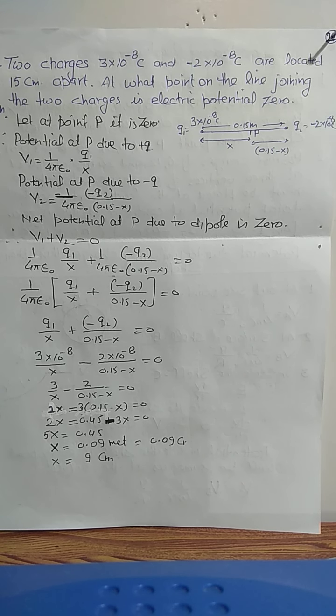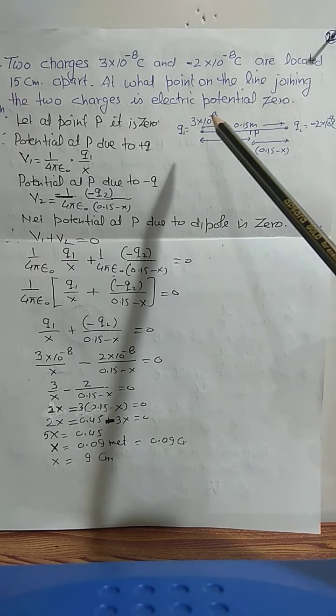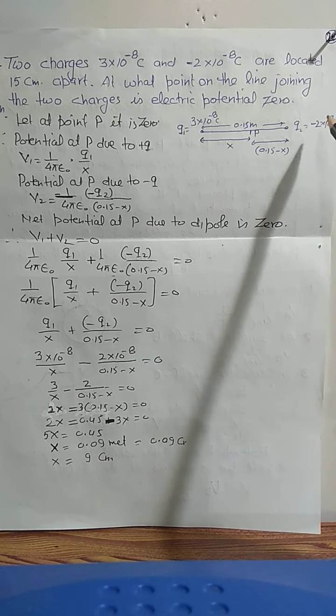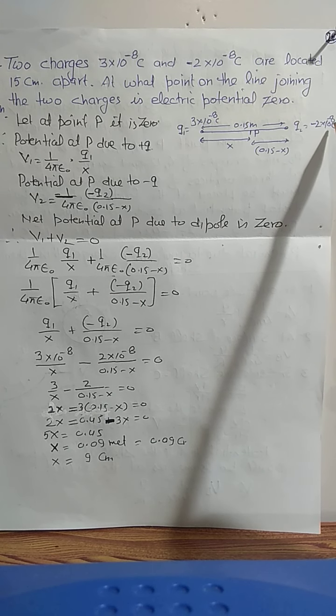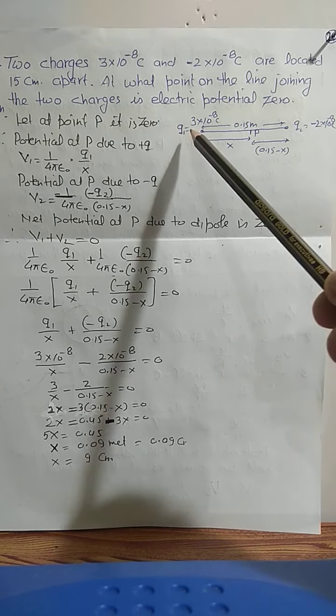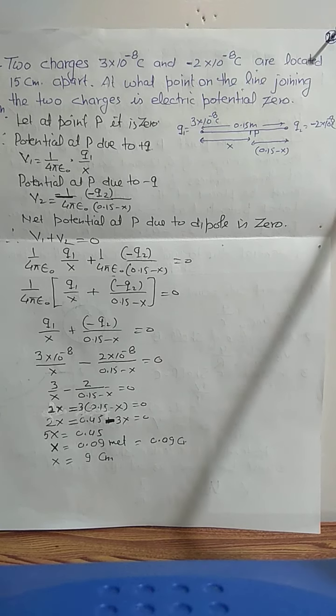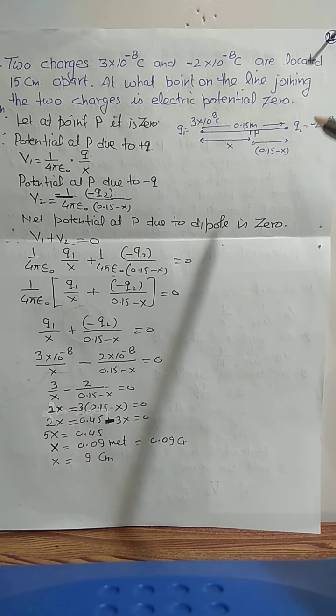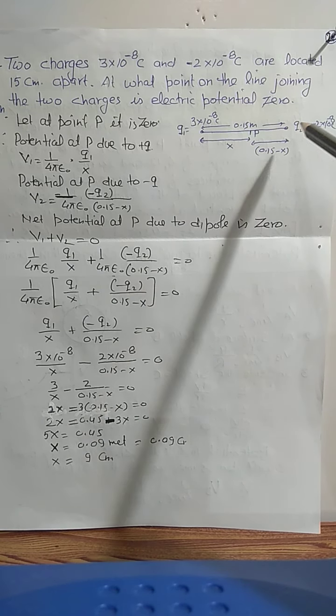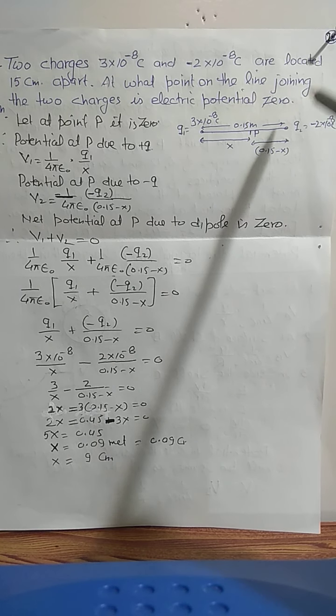Students, this is a question for the potential, which says that two charges, 3 into 10 to the power minus 8 coulomb and minus 2 into 10 to the power minus 8 coulomb, are separated by distance 0.15 meter. At what point on the line joining these two charges will the electric potential be 0?